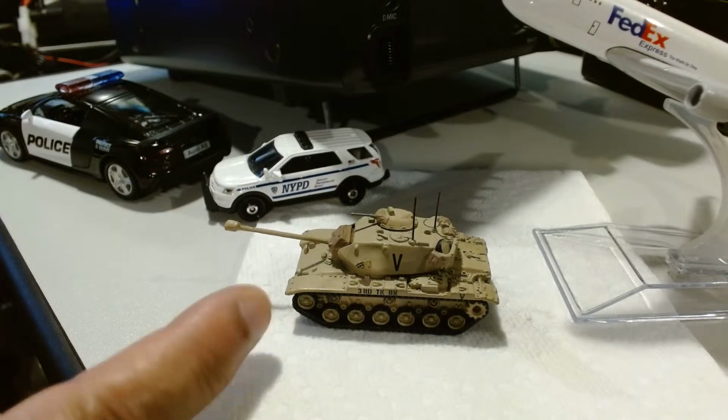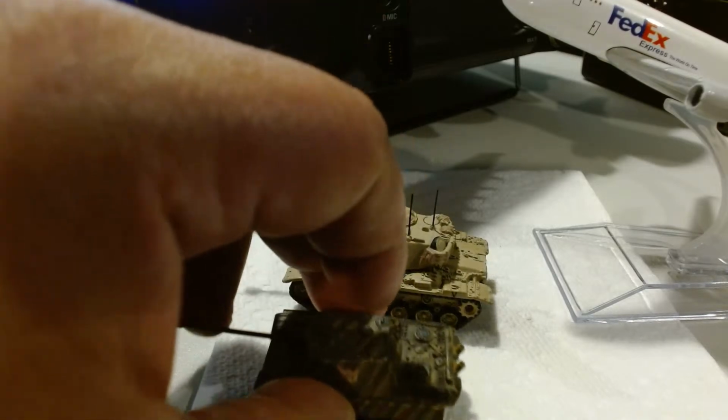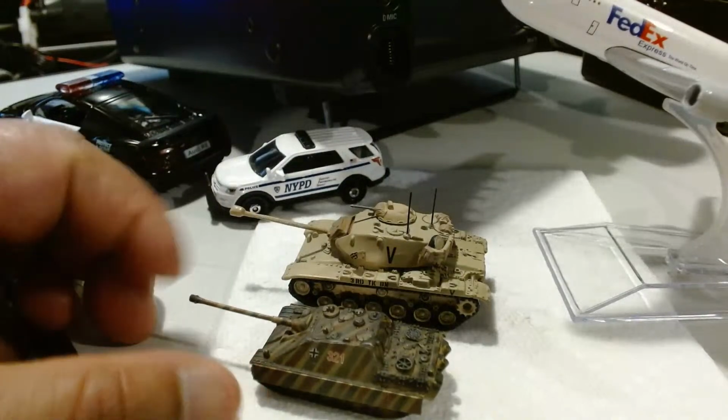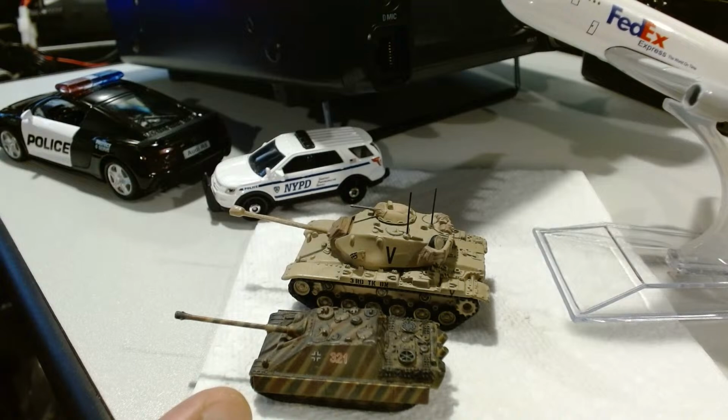So these are like plastic models, like this little plastic model here. And this one is definitely not a toy. Okay, that is definitely not a toy. Even though it's very tiny, it is for display.